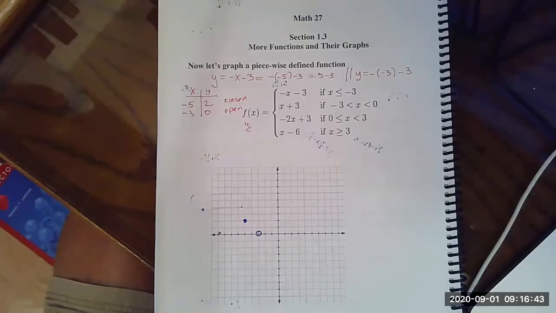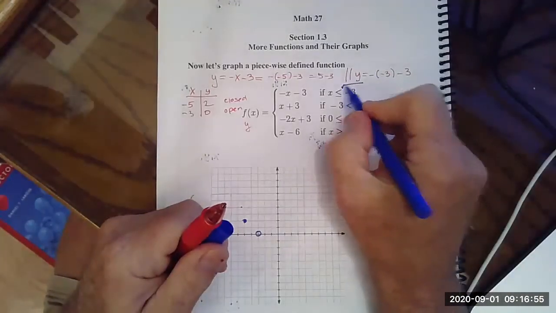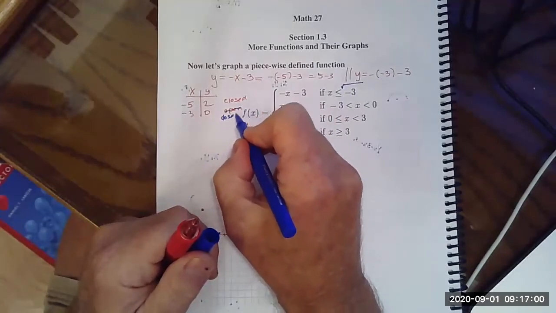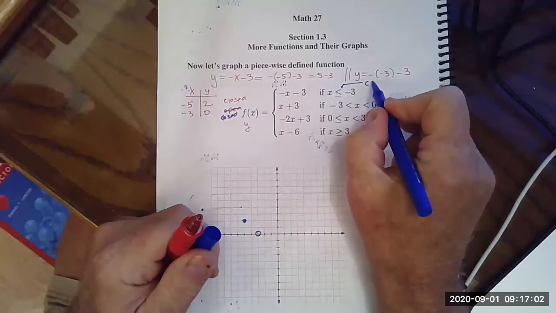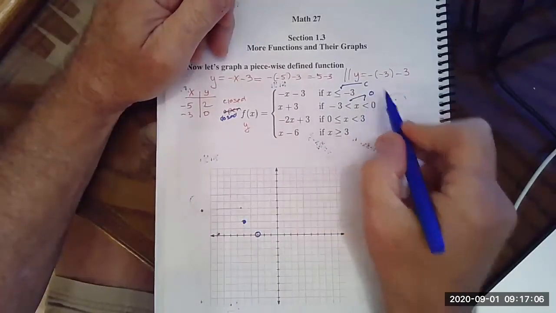Now, (-3, 0) is an open circle, even though it says less than or equal to. Thank you for that correction. You're absolutely right. And I'm going to write over here to make sure this should be closed. You're absolutely right. I'll say C for closed, O for open.